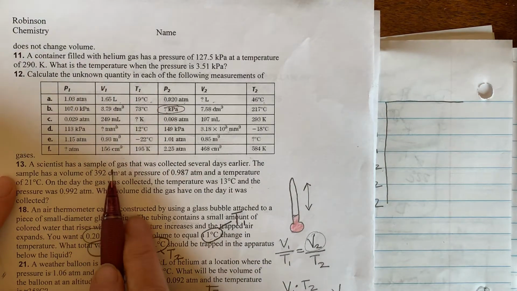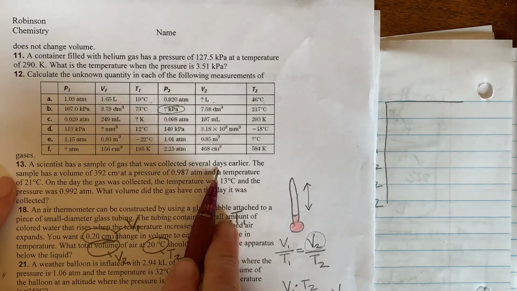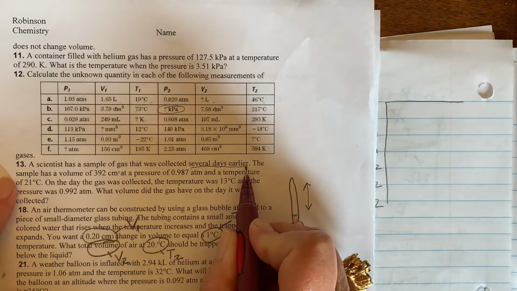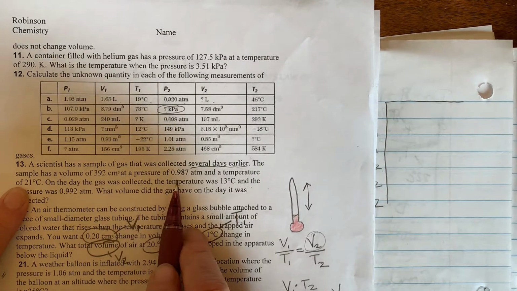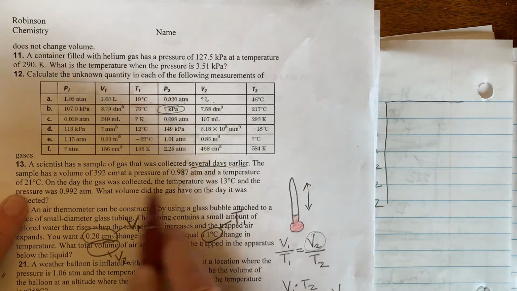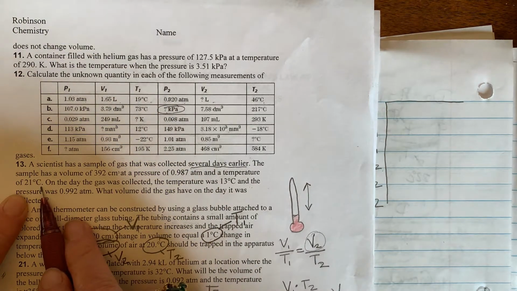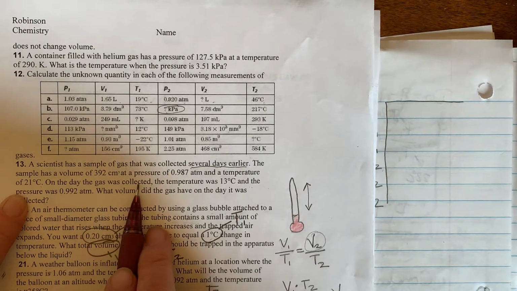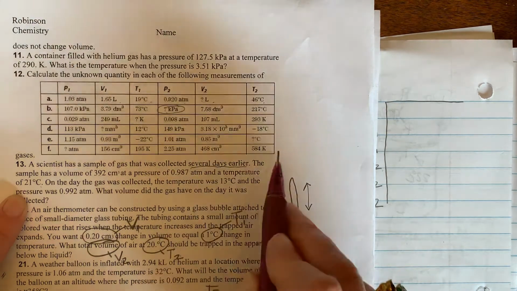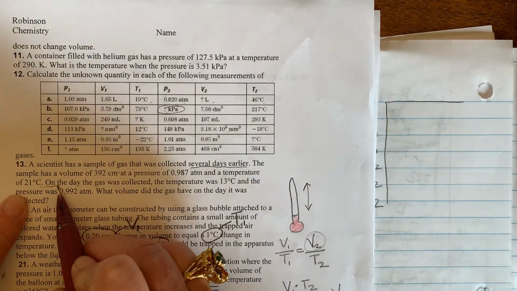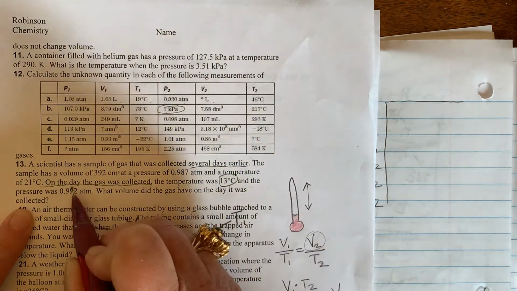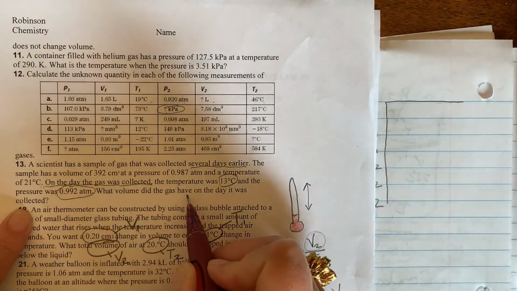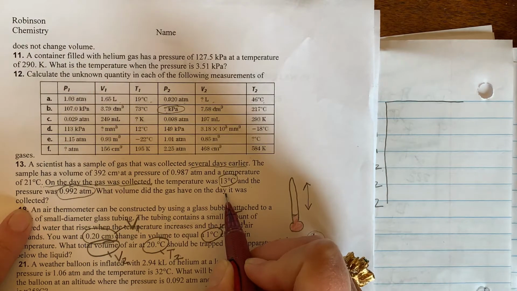A scientist has a sample of gas that was collected several days earlier. The sample has a volume of 392 centimeters cubed at a pressure of 0.987 atmospheres and a temperature of 21 degrees Celsius. On the day the gas was collected, the temperature was this and the pressure was this. What volume did the gas have on the day it was collected?